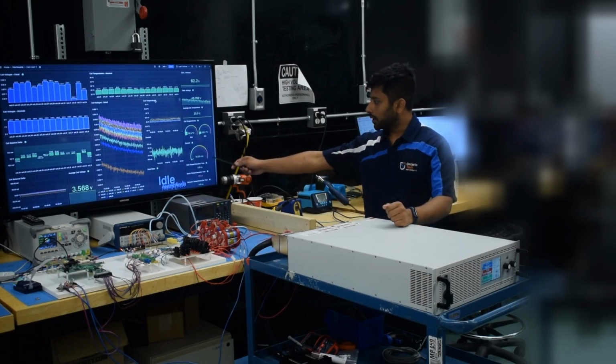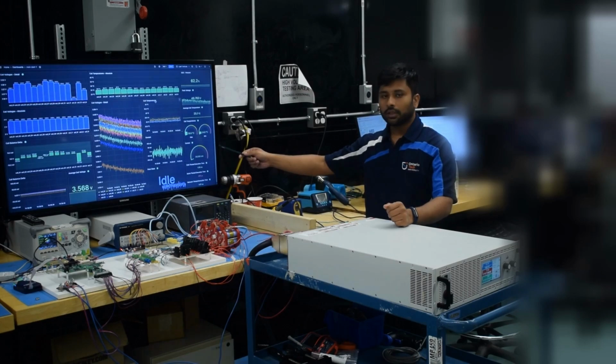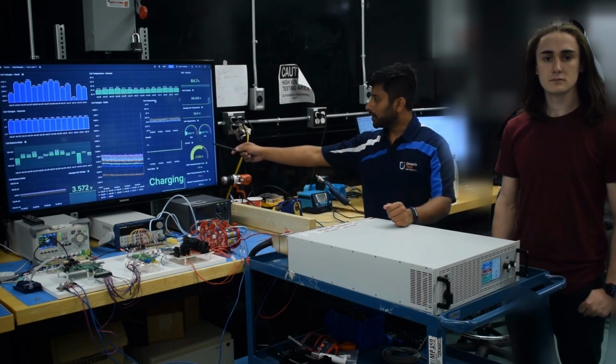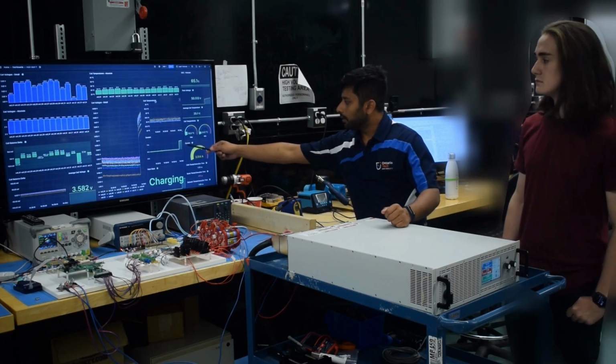You can see from the graph that the real-time battery current is 0 now. The moment you start charging, you can see that reflected in the online monitoring system. Immediately you can see from here that the current has changed to 2.5 amps.